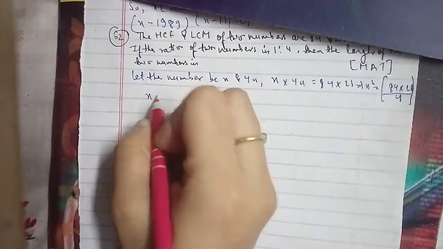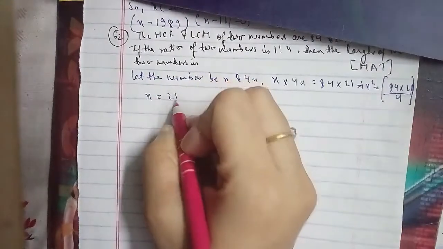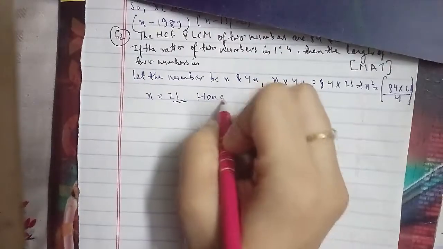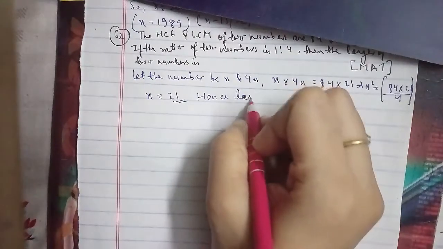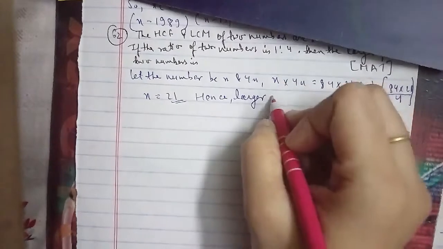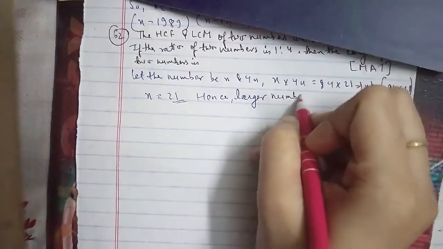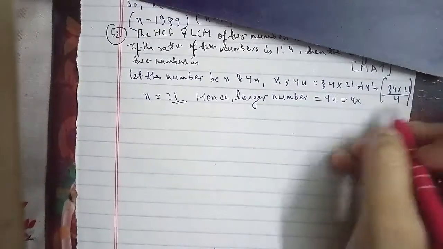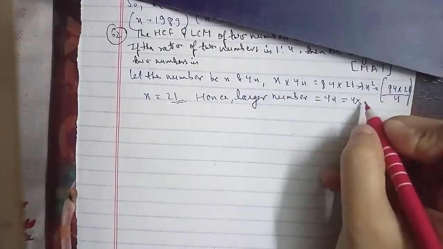So the larger number, hence, larger number equals 4x. So that is 4 multiplied by 21, which equals 84.